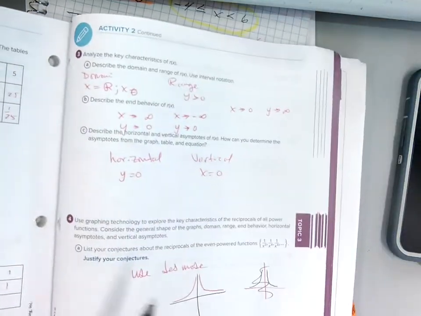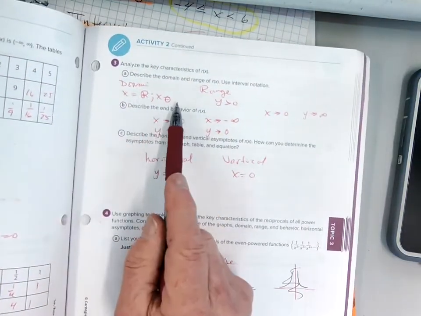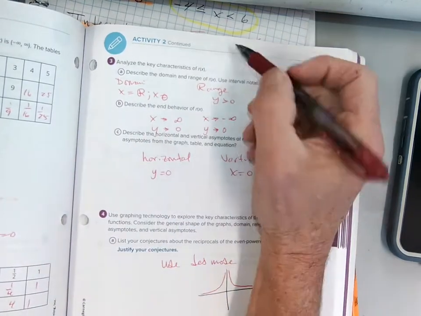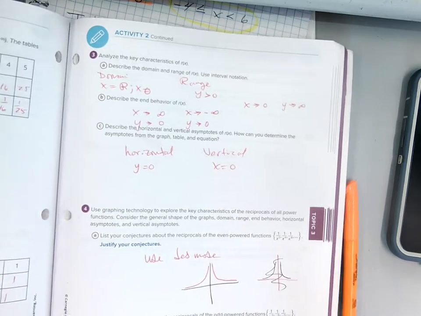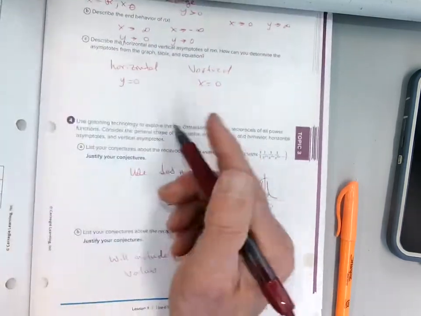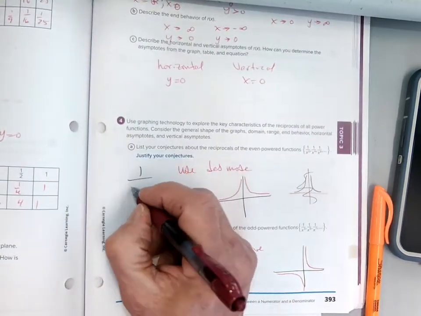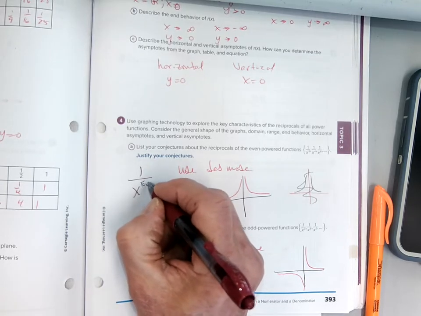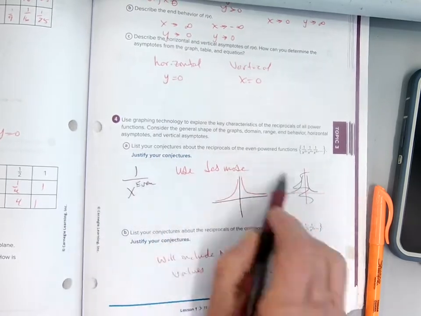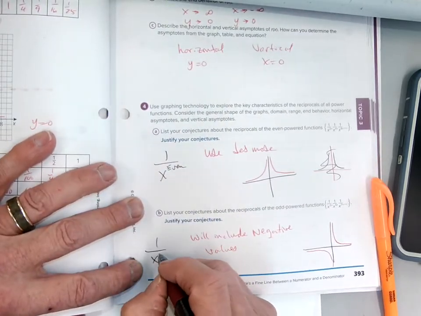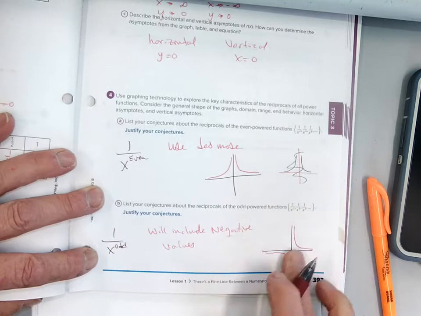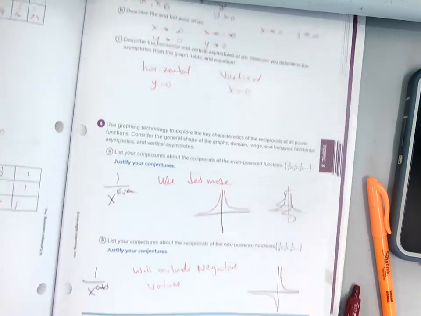Now, we talked about domain and range being all real numbers except 0, but we can use interval notation also. And then finally, we talked about how if you have 1 over x to an even power, it will always look like this. If you have 1 over x to an odd power, it will always look like this. And that's what I had for the lesson.